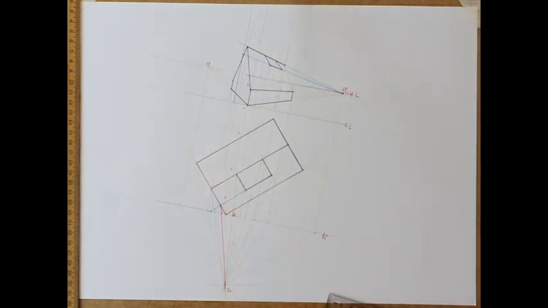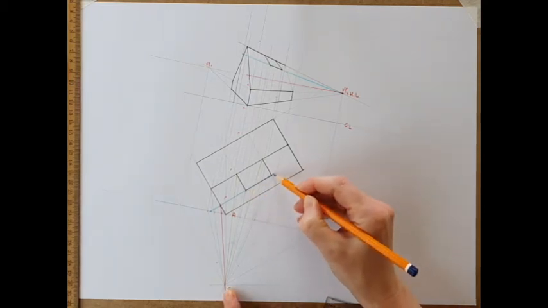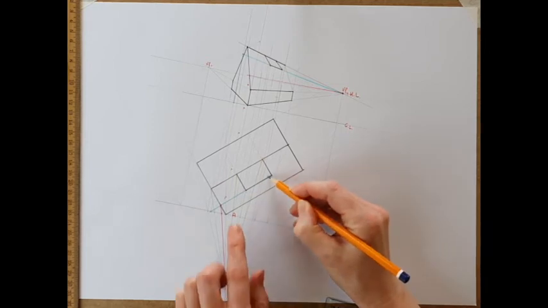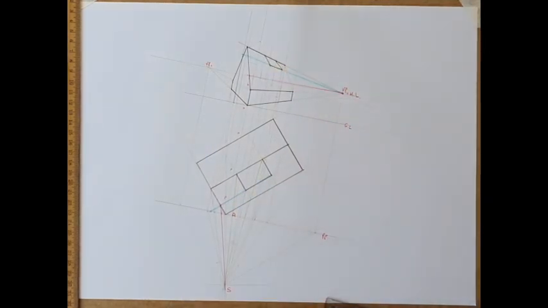So that line is there in my perspective, and I know that these 2 points are going to be on it, and those 2 points are going to be directly underneath these 2 points here.